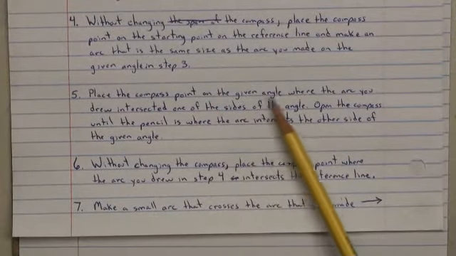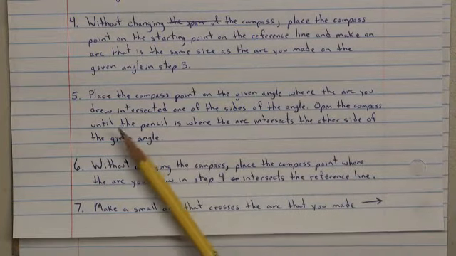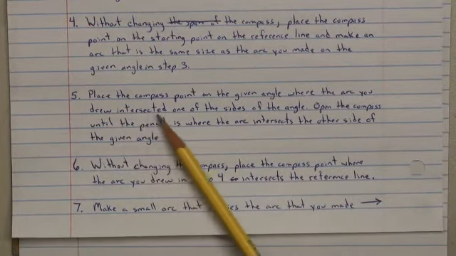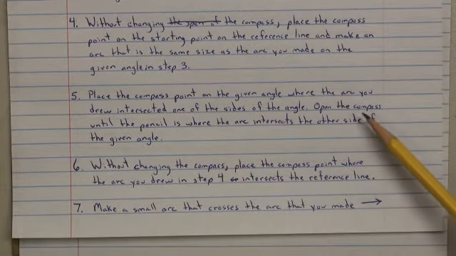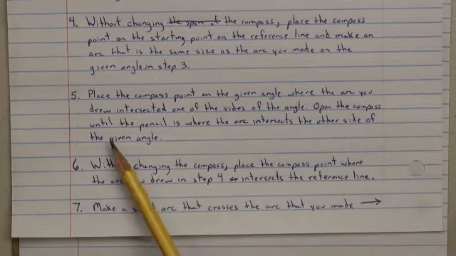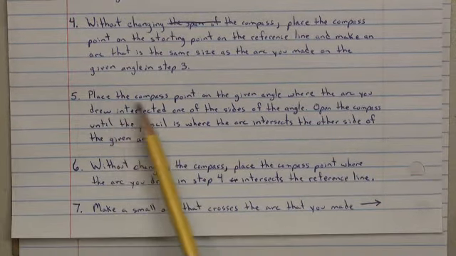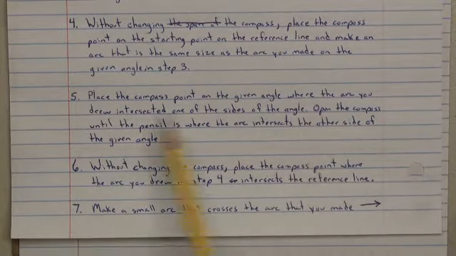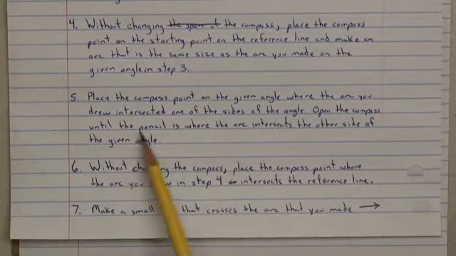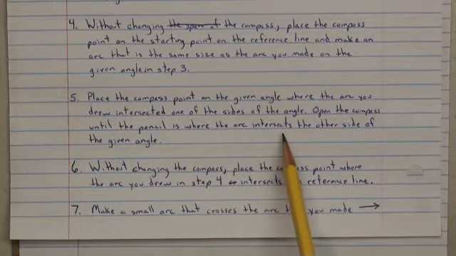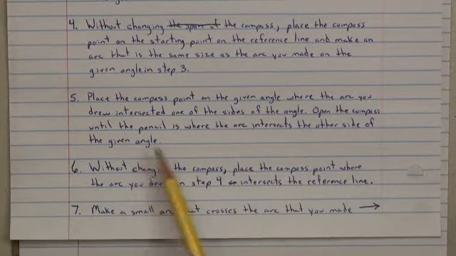the next step. Place the compass point on the given angle where the arc you drew intersected one of the sides of the angle. Open the compass. Let me see. Place the compass point on the given angle where the arc you drew intersected one of the sides of the angle. Open the compass until the pencil is where the arc intersects the other side of the given angle. So here's what that means. I go back to my given angle.